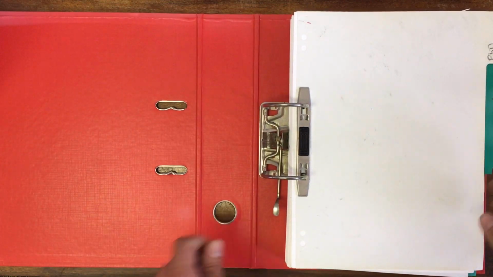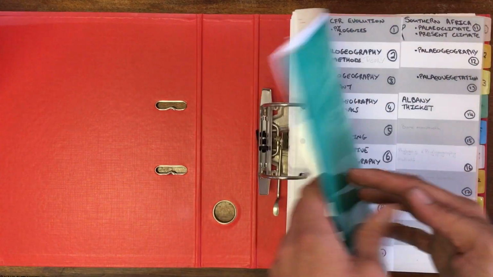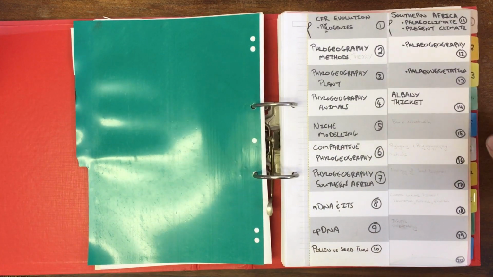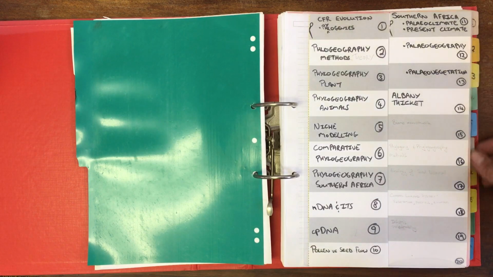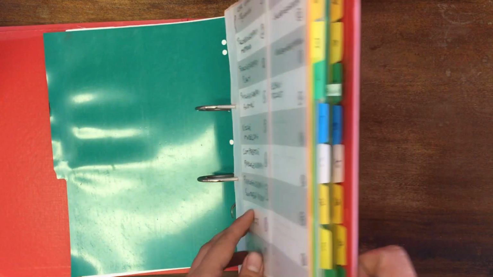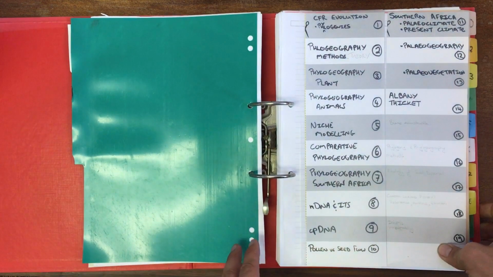So what I would do, this is what my file storage looks like, is that I've got firstly all the different sections and all the search terms that I used, which relate to the different sections in my file, and I've probably got about 400 references in here, but this file is pretty thin, so that's not 400 printed out references.